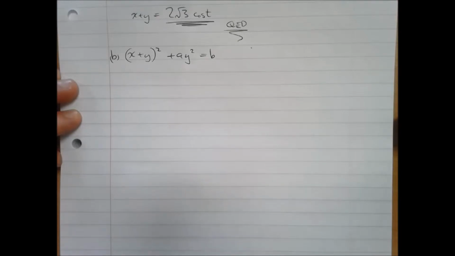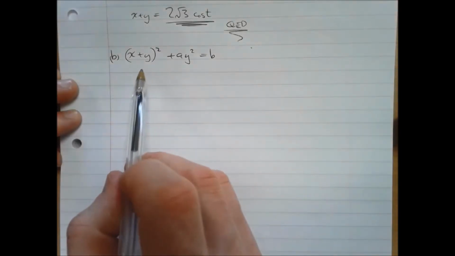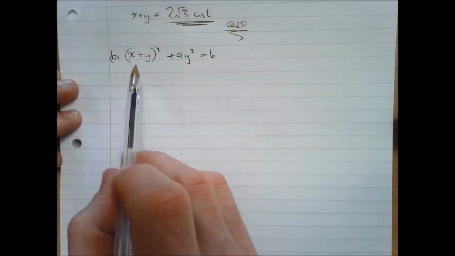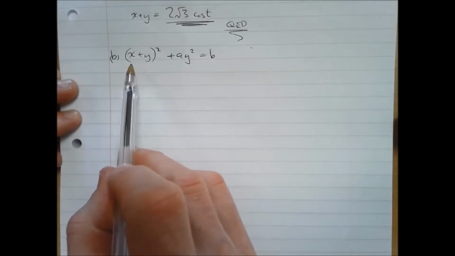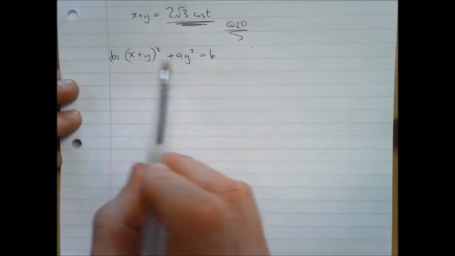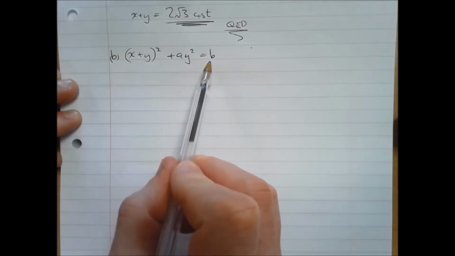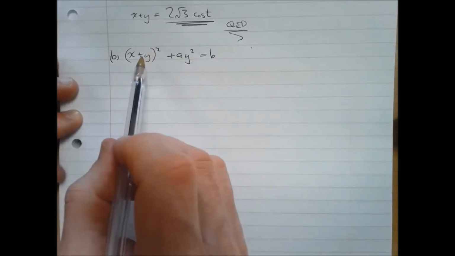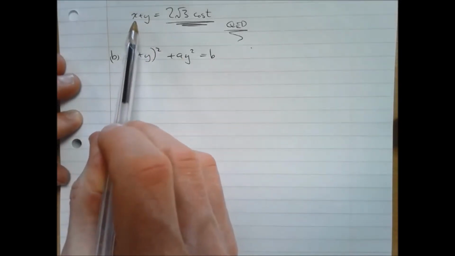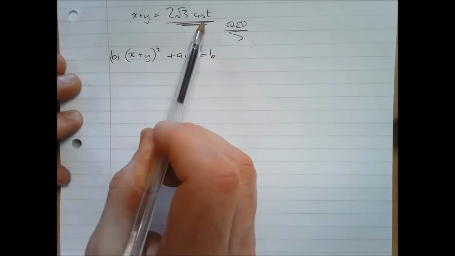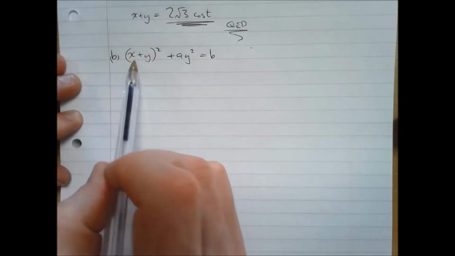Okay, question 9, part B. Here we're asked to show that a Cartesian equation of the curve can be written as (x plus y) all squared plus a y squared equals b. Okay, so we've already just shown in part A that x plus y equals 2 root 3 cos t, so that can be slotted into position in the bracket here.